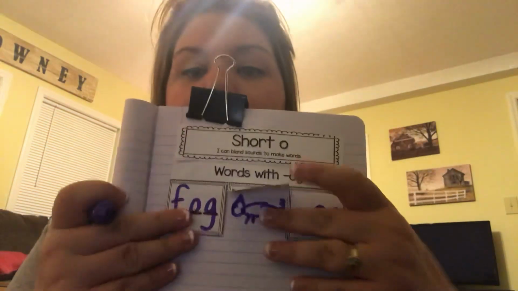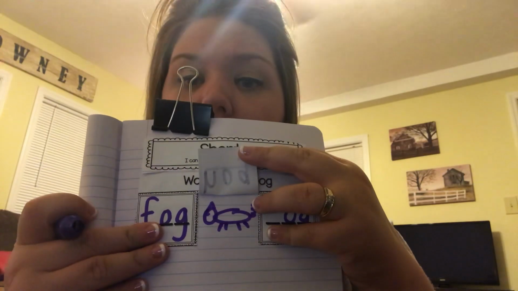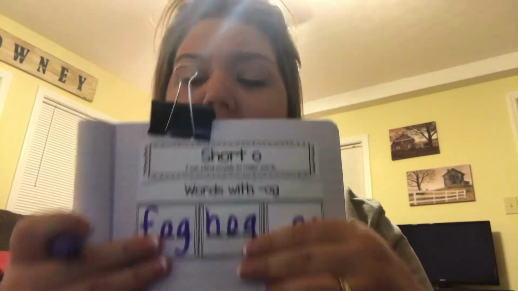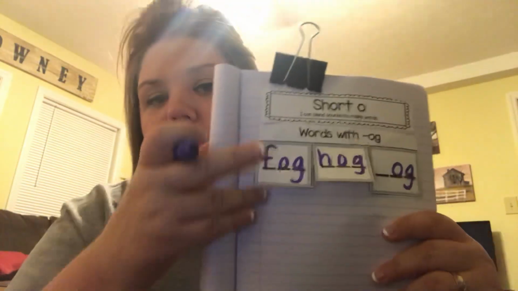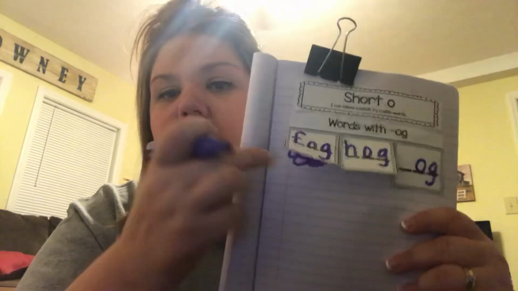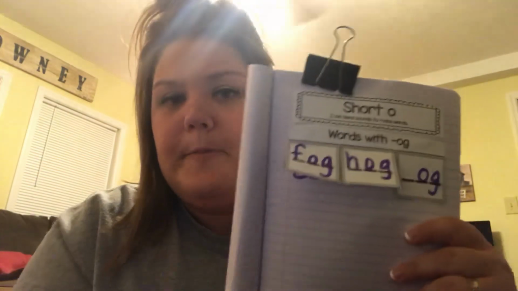Miss Downey's not the best drawer, but guess what? That's okay. I tried my best. That's all that I did. And look, there's my hog. There's my piggy. So after you glue all 3 rectangles and their flaps onto your notebook page, flip that flap up and draw the picture underneath.